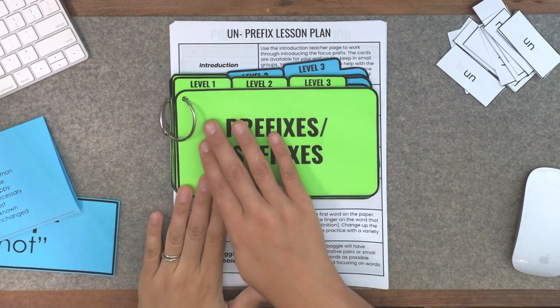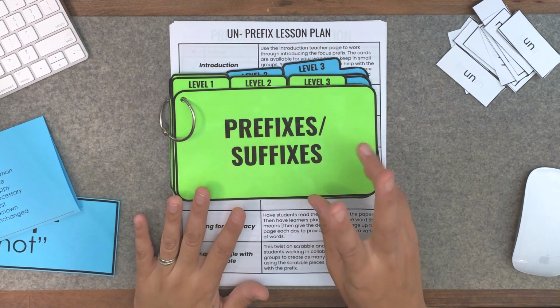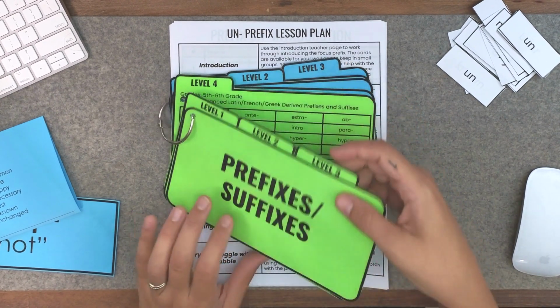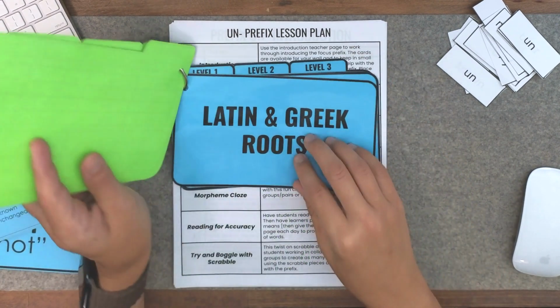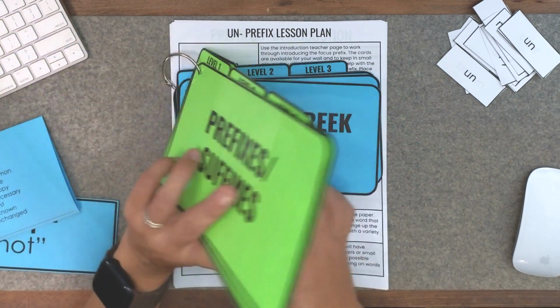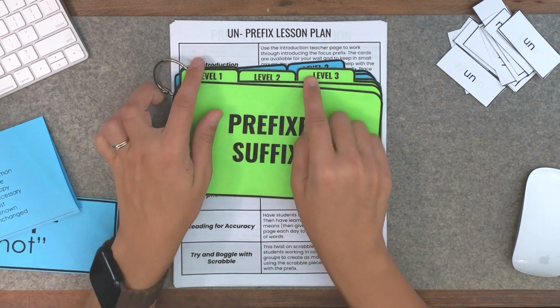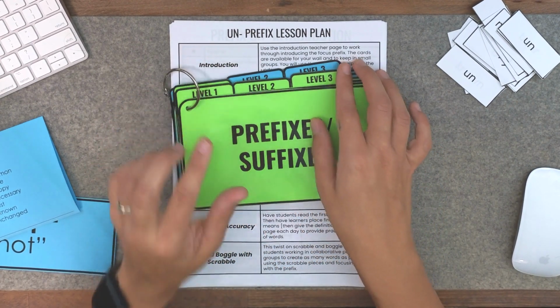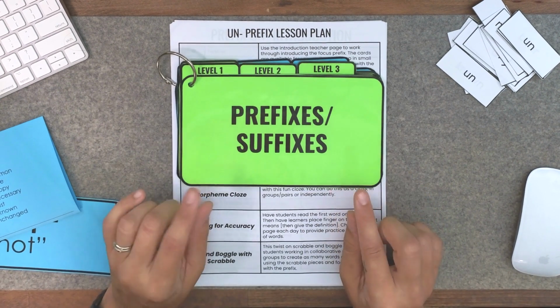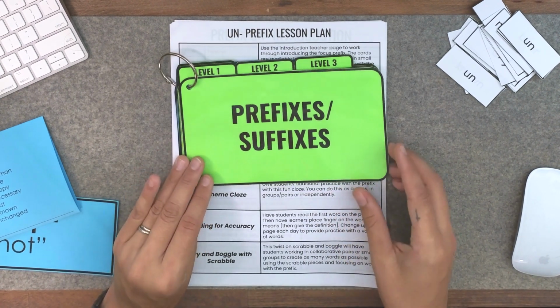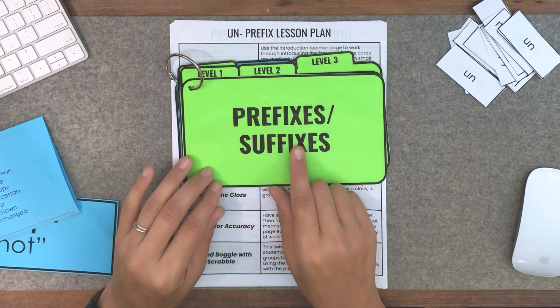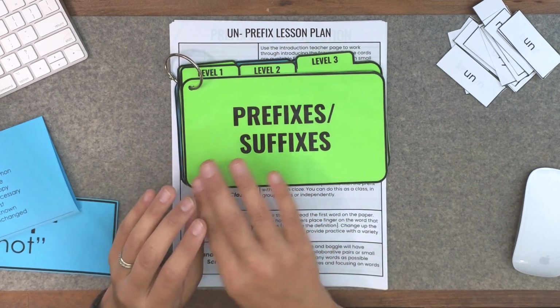So what I did is I broke it down into two components, prefixes and suffixes, and then I also broke it down into Latin and Greek roots. And so within the prefixes and suffixes, you're going to see that there's multiple levels. In fact, there are 4 different levels for prefixes and suffixes, and then 3 different levels for Latin and Greek roots. Now, do not confuse levels with grade levels because those are not the same.